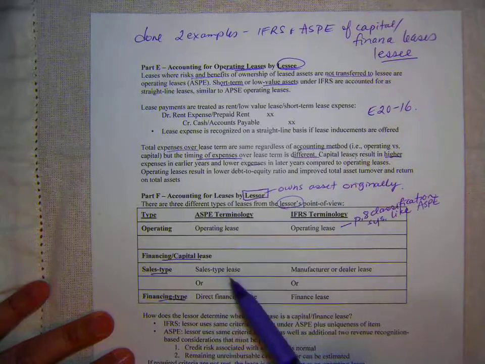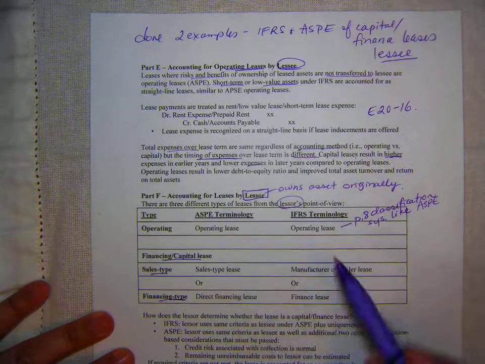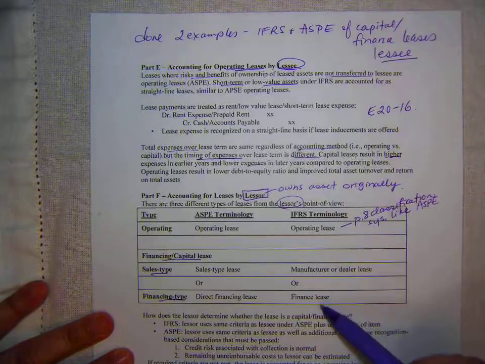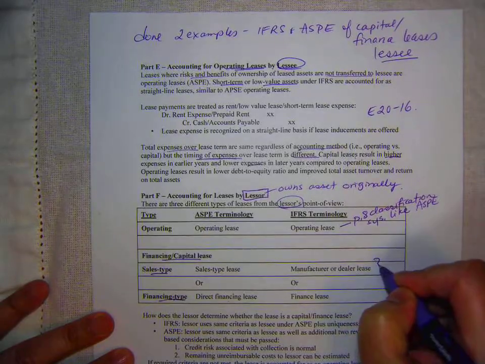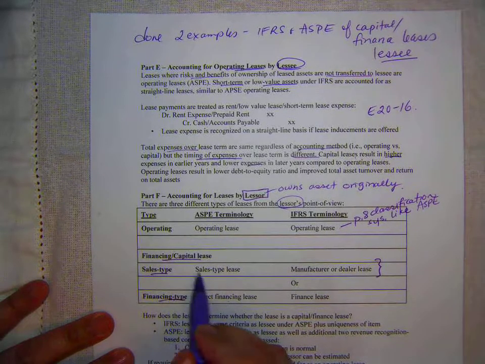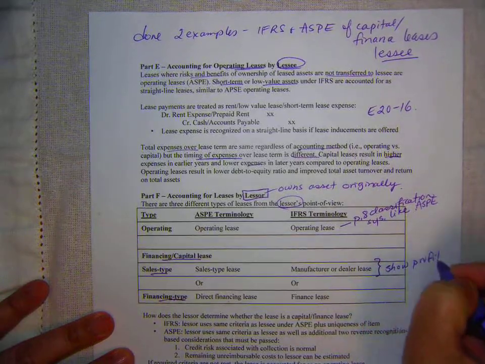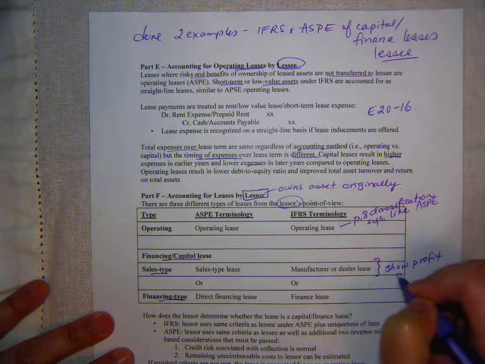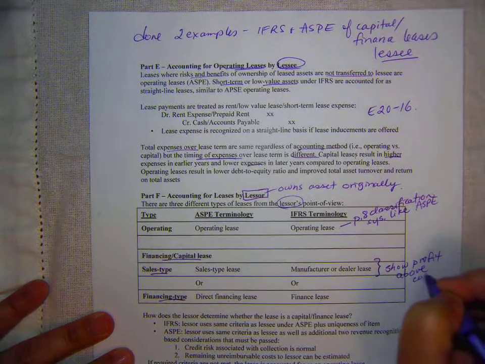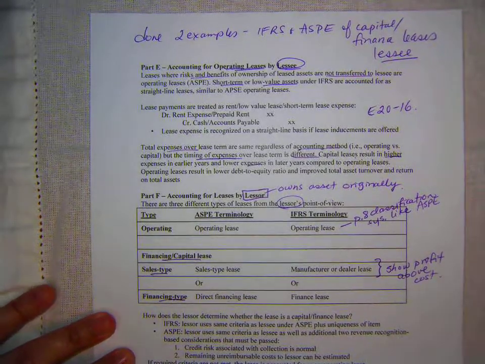The main thing here is with this sales type lease, they show a profit above cost. And remember, with these, they've transferred the risks and rewards of ownership.